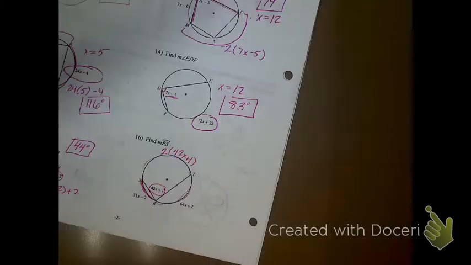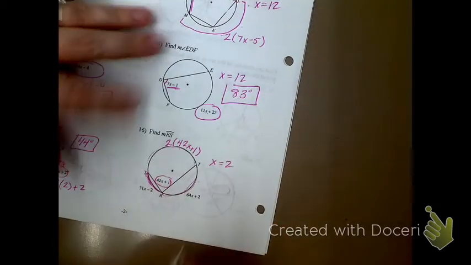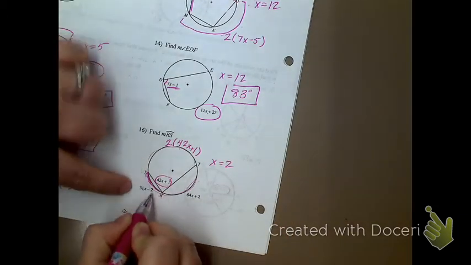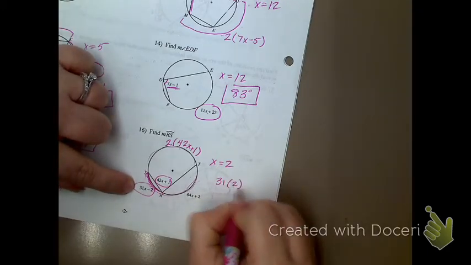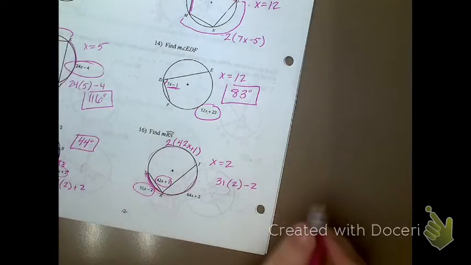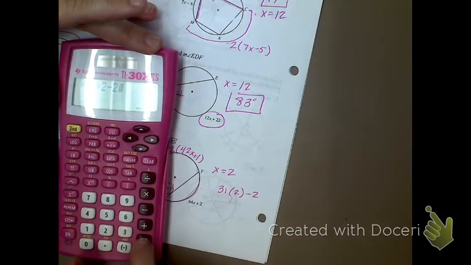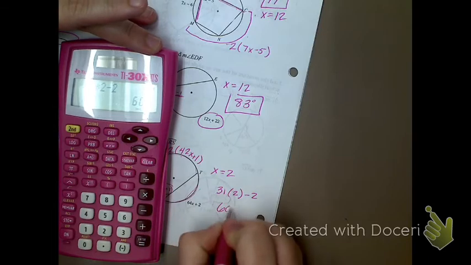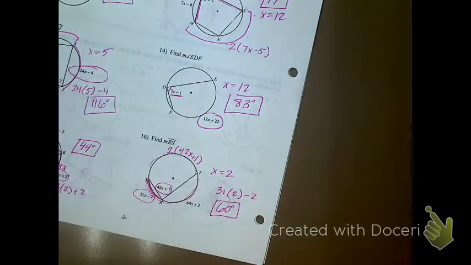So coming back to the problem, if x equals 2 and I need arc RS, that's this arc right here, I'm plugging 2 into there. So 31 times 2 minus 2 is 60 degrees. So the arc I'm looking for is 60 degrees.